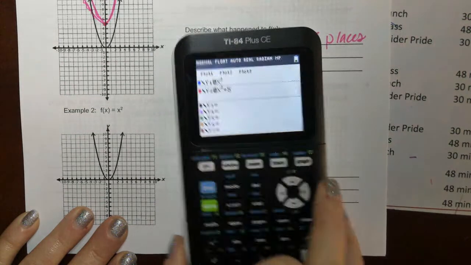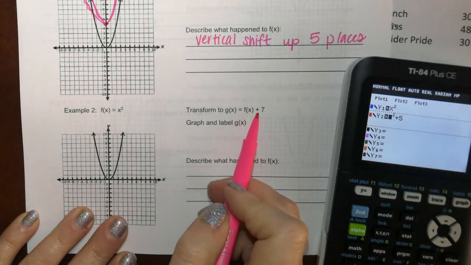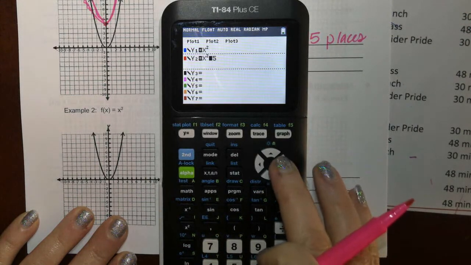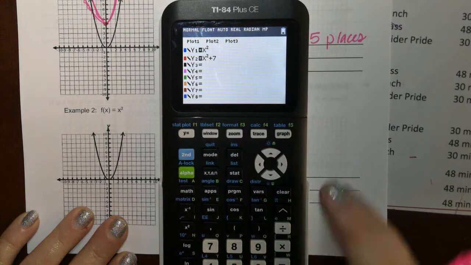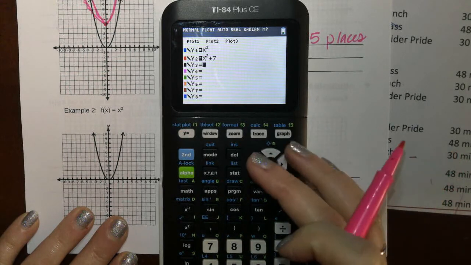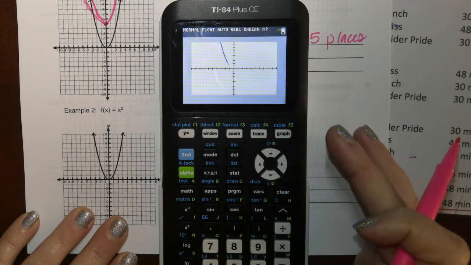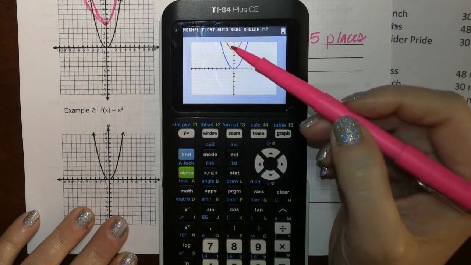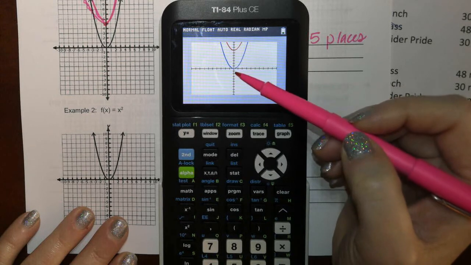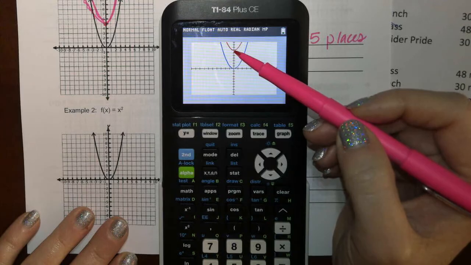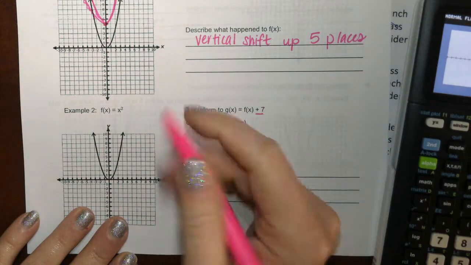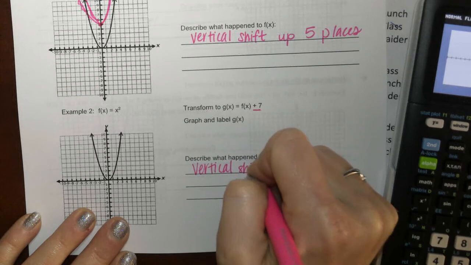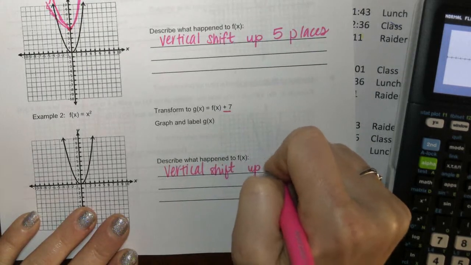So now, instead of just x squared plus 5, we're going to shift it up 7. So in your head, I want you to think about what is going to happen to that line. Is it going to go down more, or is it going to go up even more than last time? Well, let's take a look. So there's your parent function, and there is the second one that was plus 7. So what it did was it moved up the y-axis 7 instead of just 5. It was a vertical shift up 7 places.